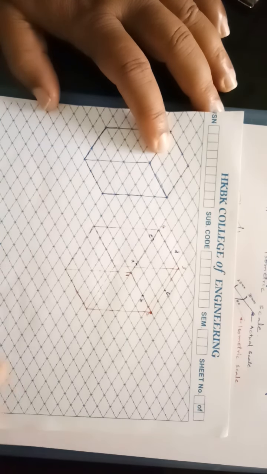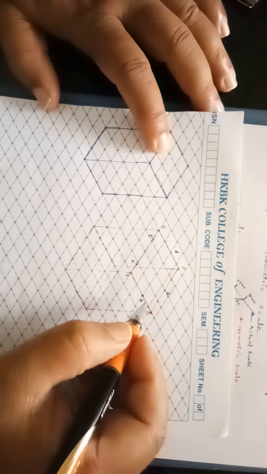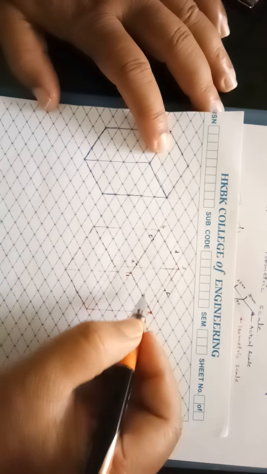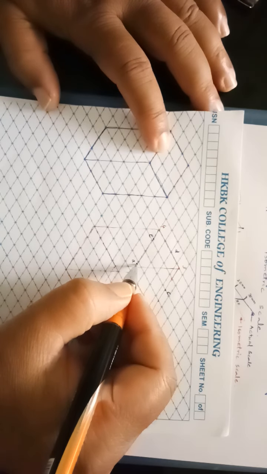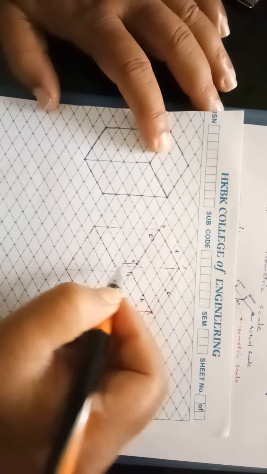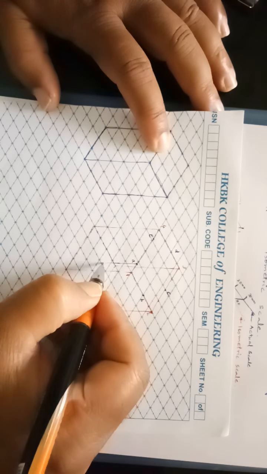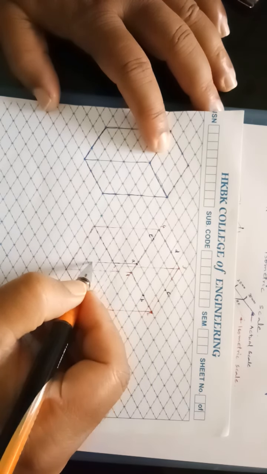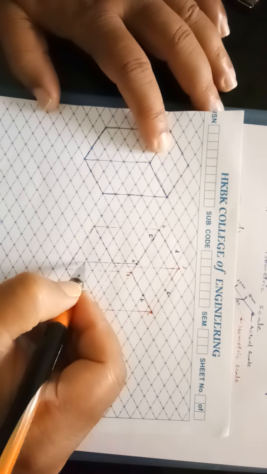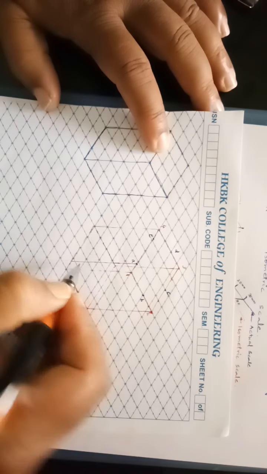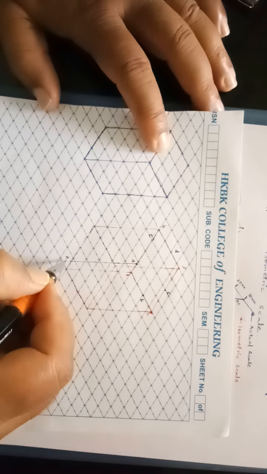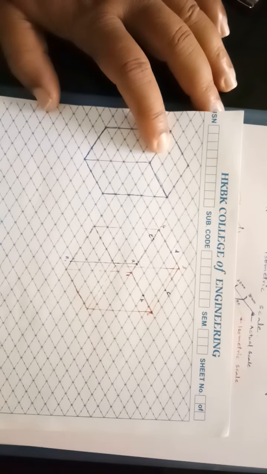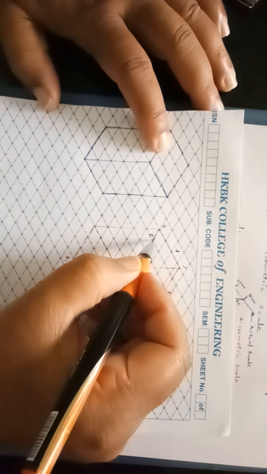To get the base of the pentagonal prism, just project the visible lines. Which are the visible vertical edges? A. From A draw a vertical line up to the box which you have drawn here. So this will be A1, the base of the pentagonal prism.